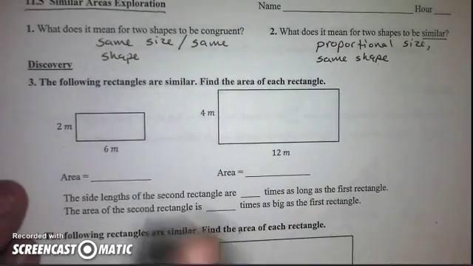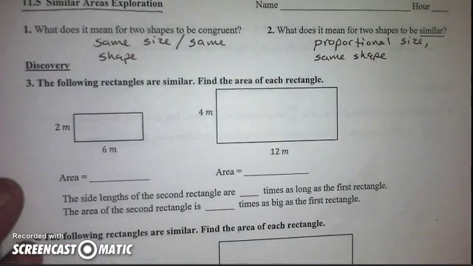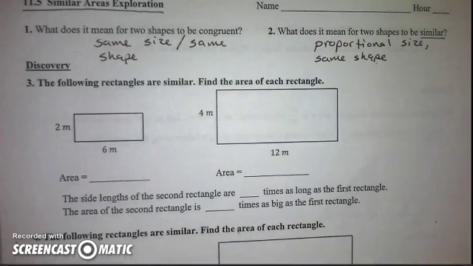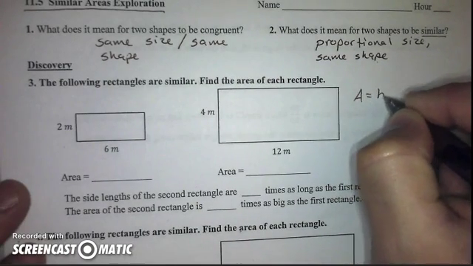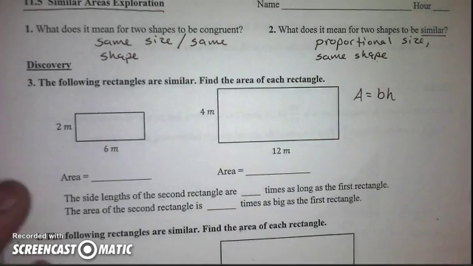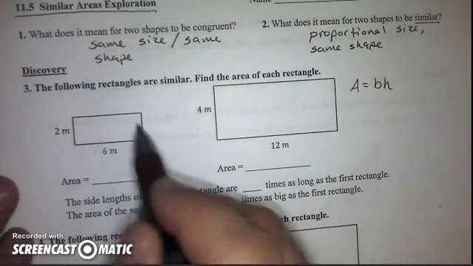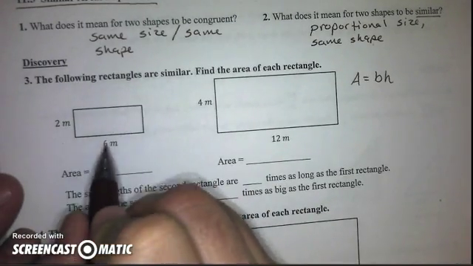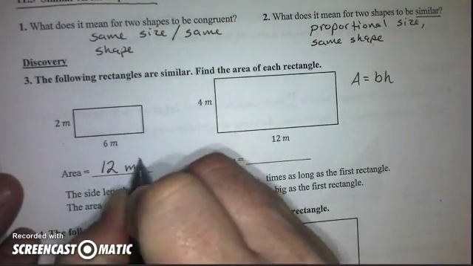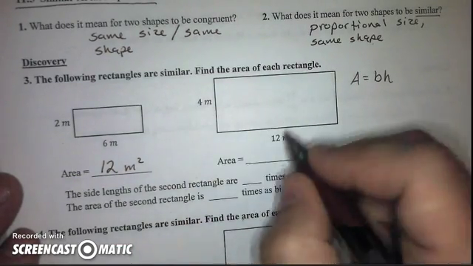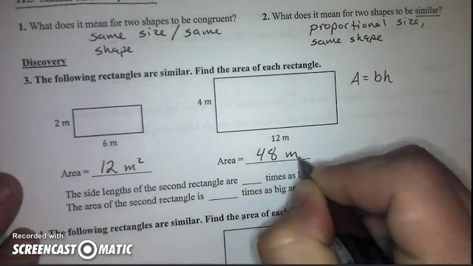So here's what I would like for you to do. On number 3 here, to do some discovery on your own, I want you to calculate the area of each of these rectangles. They are rectangles, which are also parallelograms. Remember, the area equals base times height. Okay, so find the area of those two. Pause the video to give yourself enough time to do that, but you should be able to do that and just plug them into your calculator. Okay, the area of this smaller rectangle is 2 times 6, which is 12 square meters. The area of this bigger rectangle is 4 times 12, which is 48 square meters.